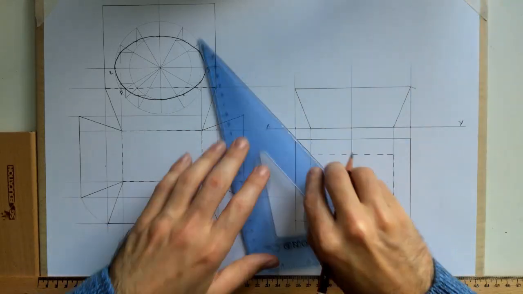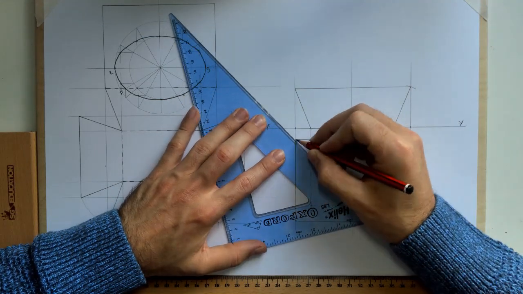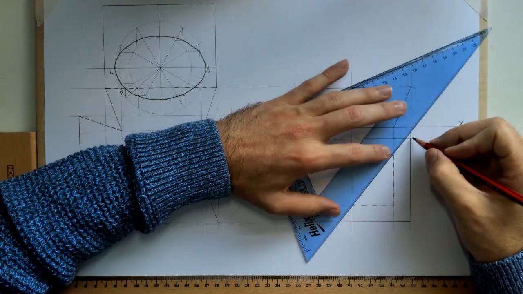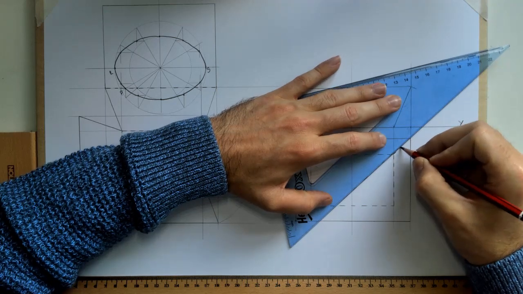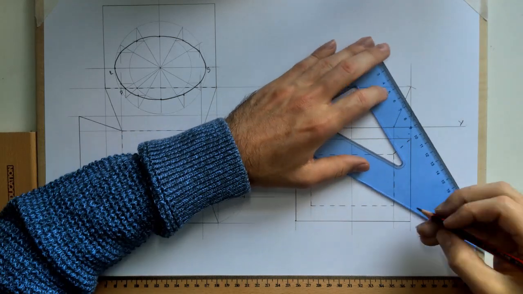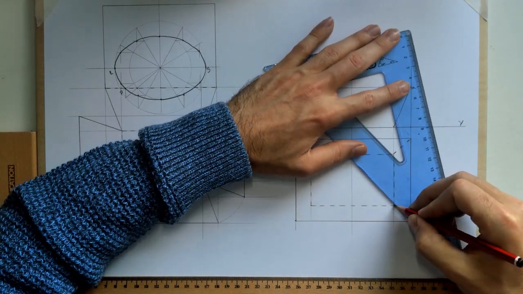And then corner ones, fold lines as well. Or not fold lines, they're folded but they'll be dash lines because they're hidden detail in plan.